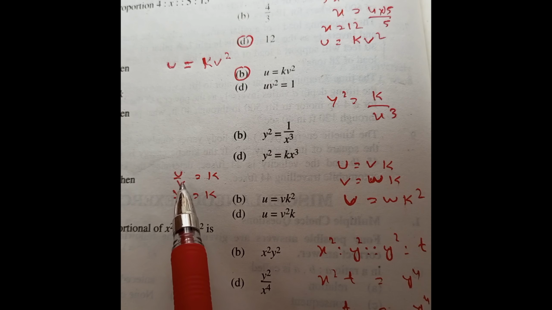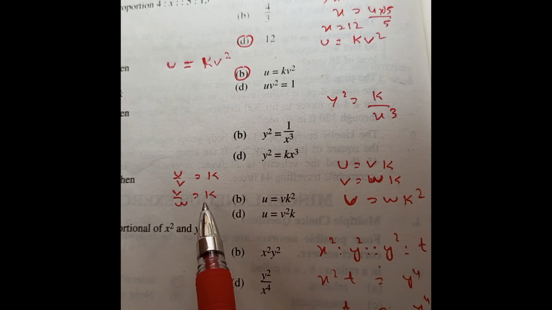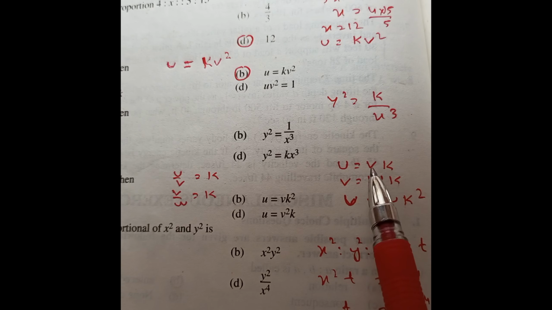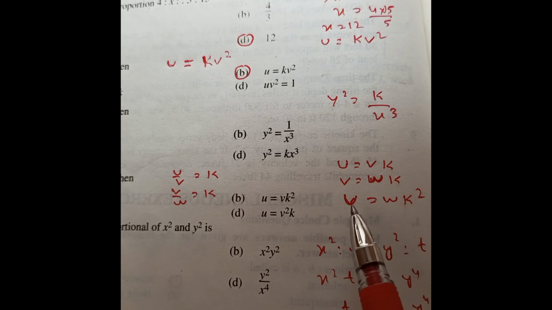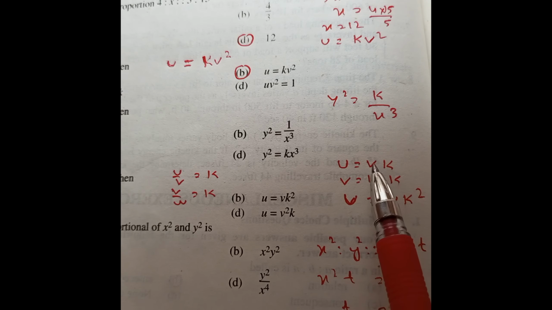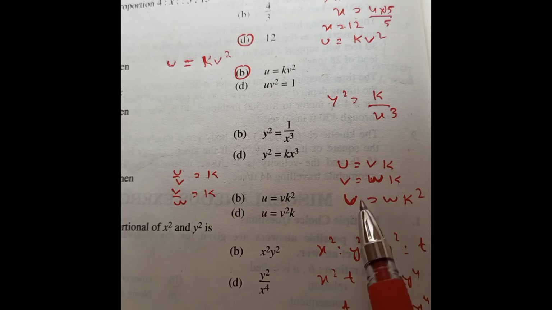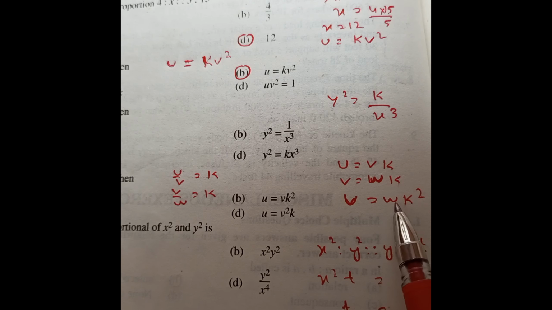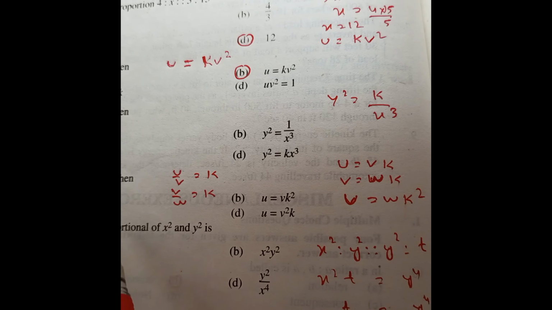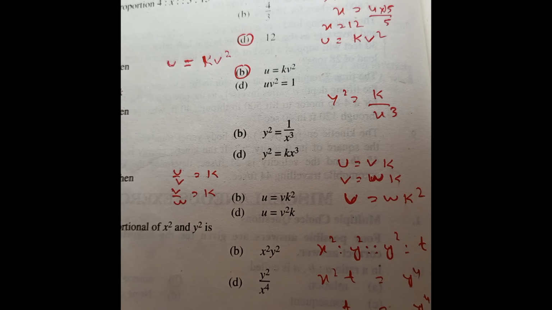10th, if u by v is equal to v by w is equal to k, then we can write u by v is equal to k and v by w is equal to k. So u is equal to vk and v is equal to wk. We are asked about u. We see that u is equal to vk. If we put the value of v from this equation in the first equation, then we get u is equal to wk square, which is our answer. Option A is correct.